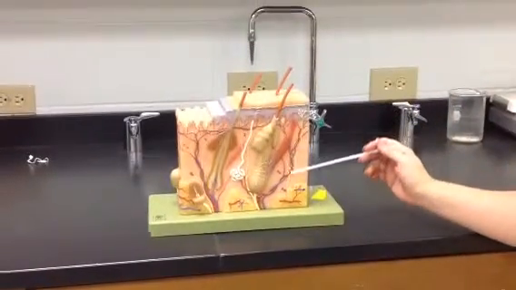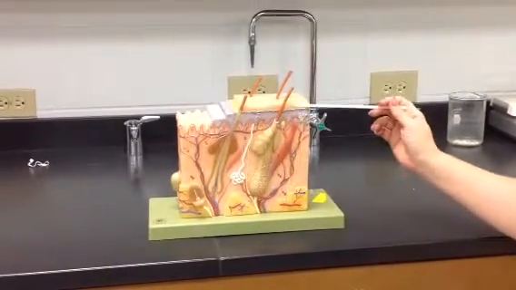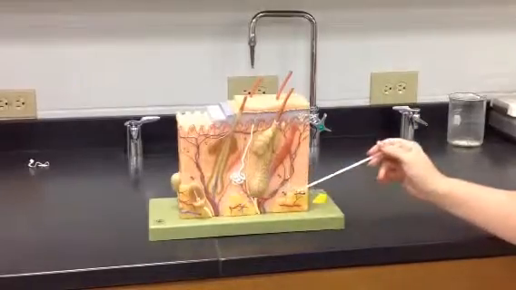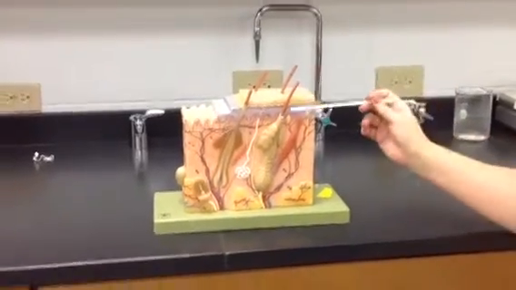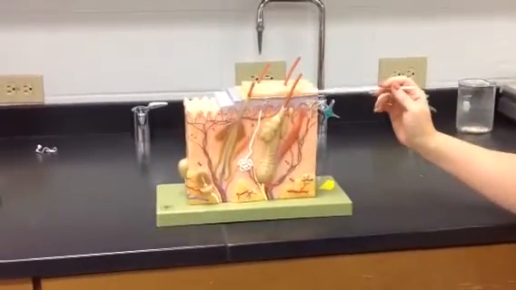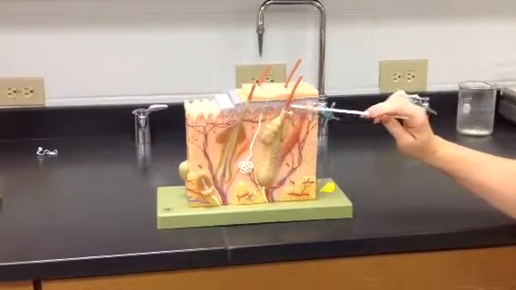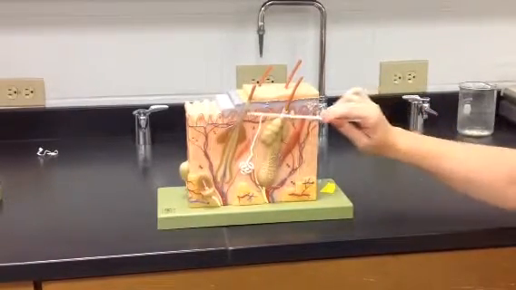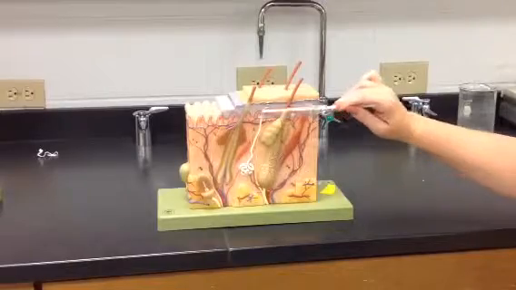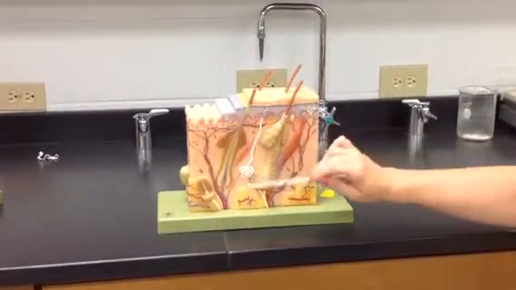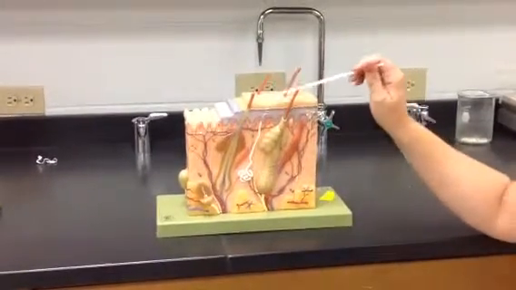Here is another skin model showing you the layers of the skin as well as some of the accessory structures. Here you have your layers of the epidermis. Everything above the curvy line here is your epidermis. Everything below that curvy line is your dermis and hypodermis. So here we have the layers.